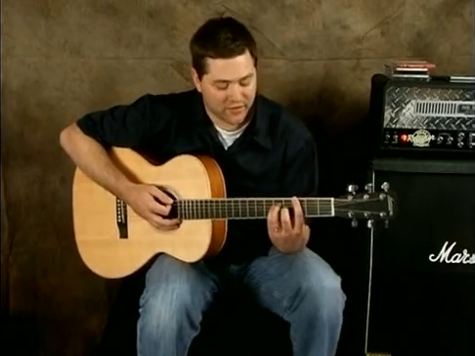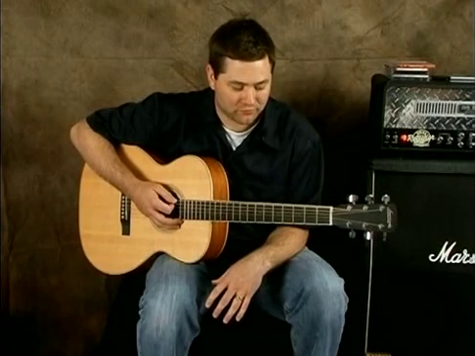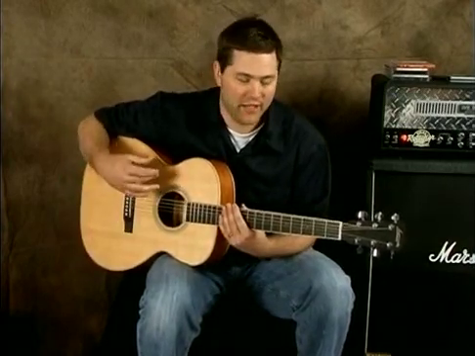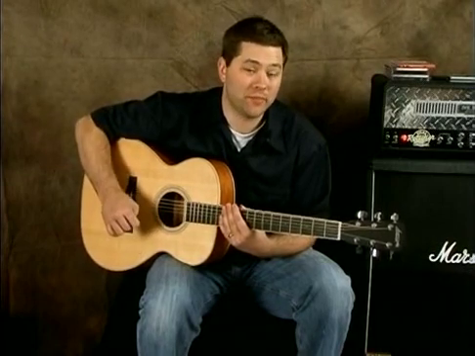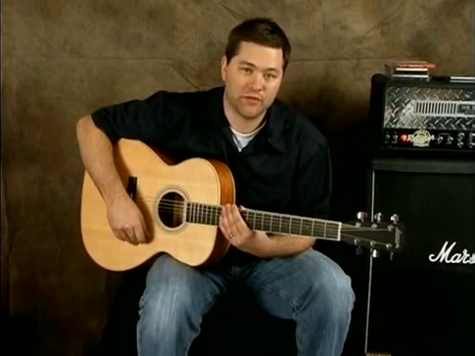So that's basically how bar chords work, and you can have them anywhere on the fretboard. You can add any intervals you want to with them. You can even make up your own. There's certainly no problem with that, and you can read them off your chord chart.